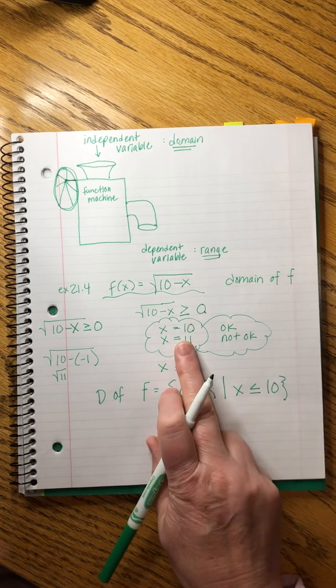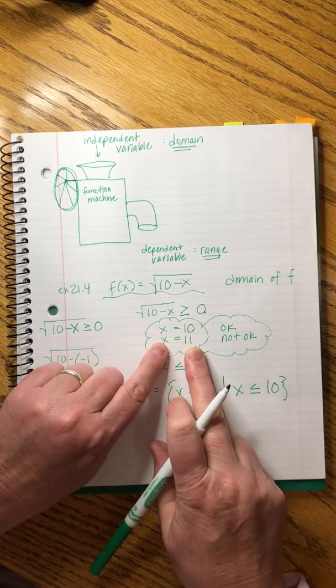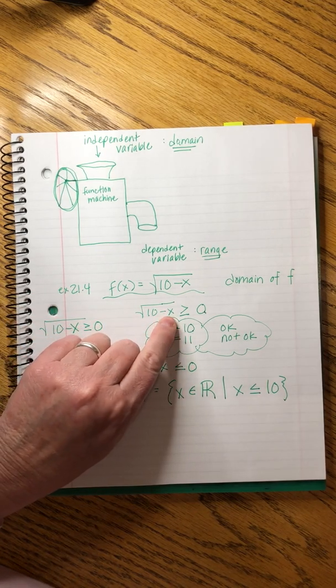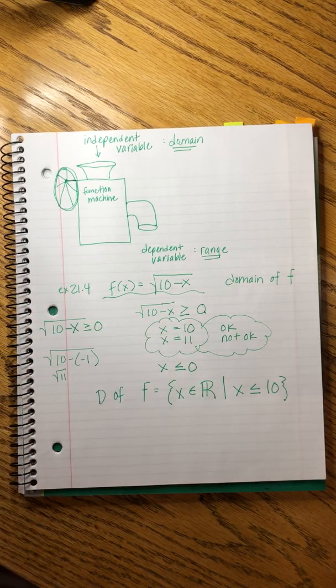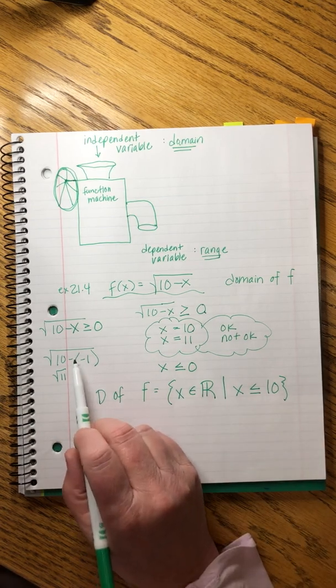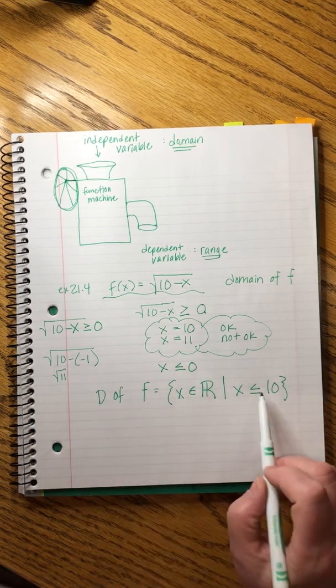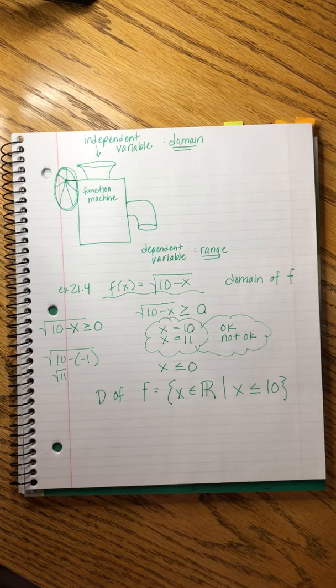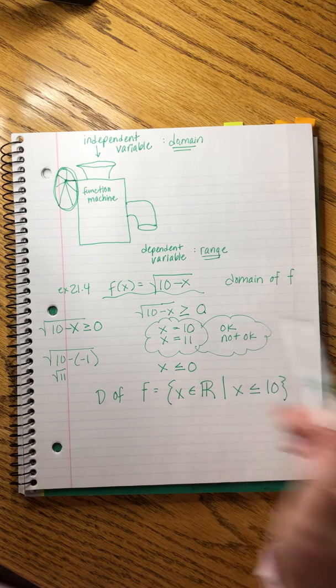Okay, so that's what we decided here. It's okay if x is 10, but it cannot be 11 or even 10.1, right? Anything that would make this number be less than 0, no bueno. Negative numbers are fine because we would end up adding them. So it's okay if it goes all the way down to negative a billion. We just can't let this become a negative number.